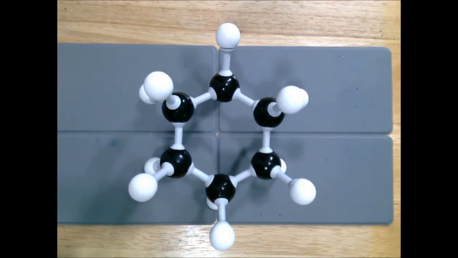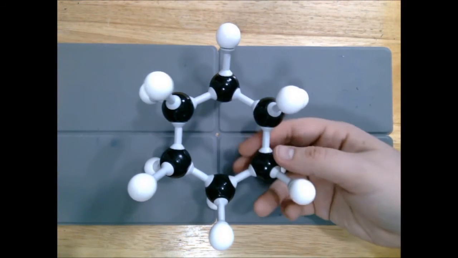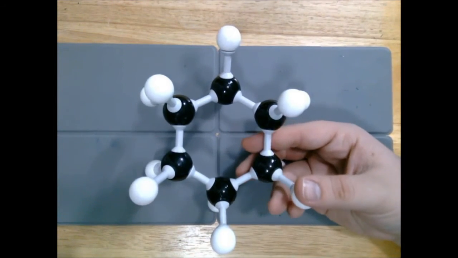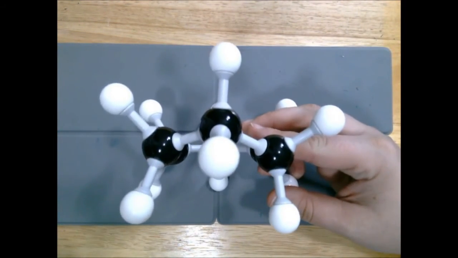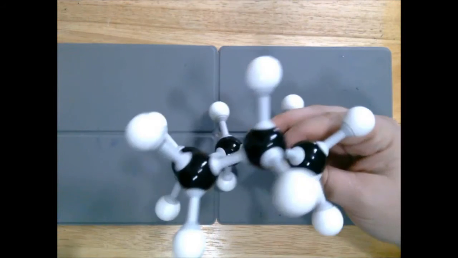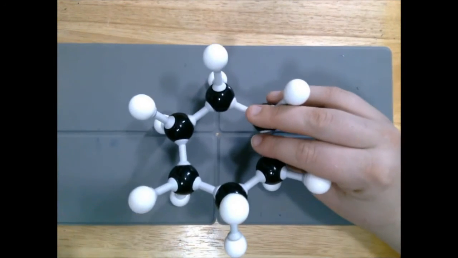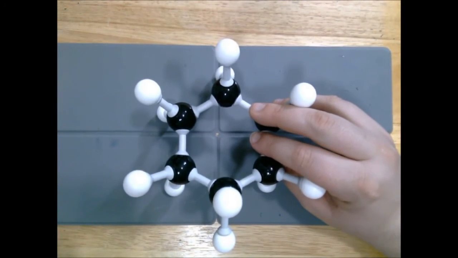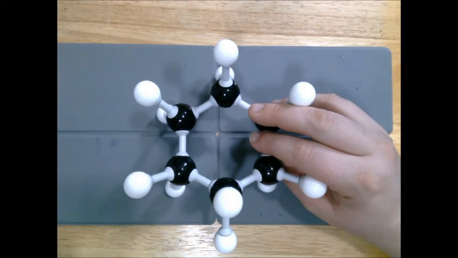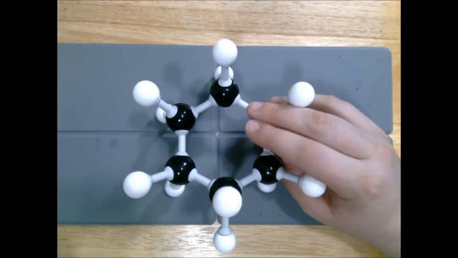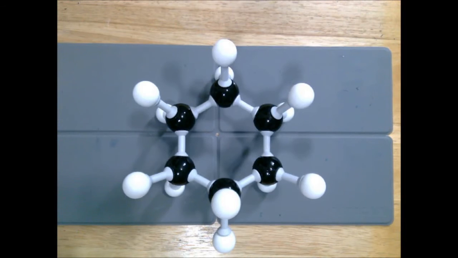Now we're going to talk about how to model cyclic compounds. You may have noticed earlier when I had a cyclic compound that not all of my carbons in the ring were exactly aligned with each other to make a flat compound. Cyclic rings like this do in fact not make flat compounds. They make something called a chair conformation, which is what we're going to be talking about how to model and how to see before you have to actually draw these chair conformations.